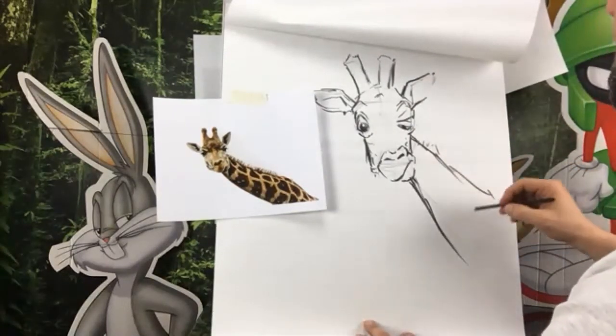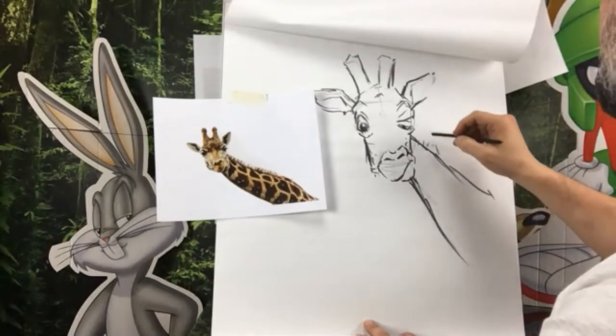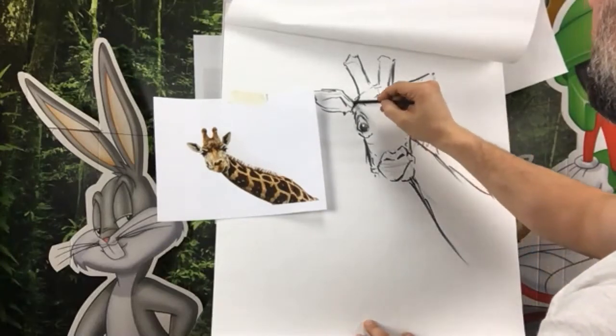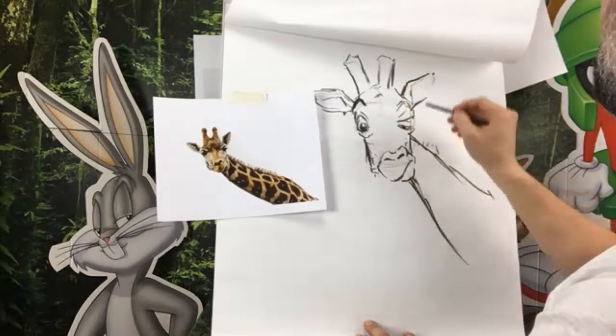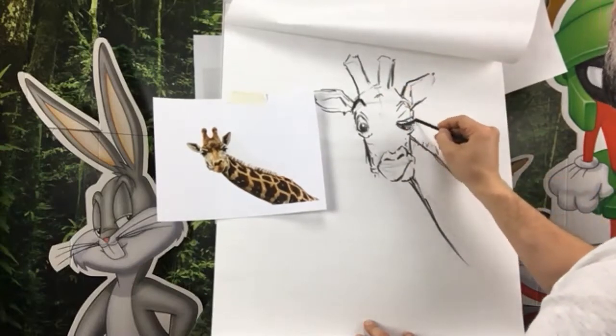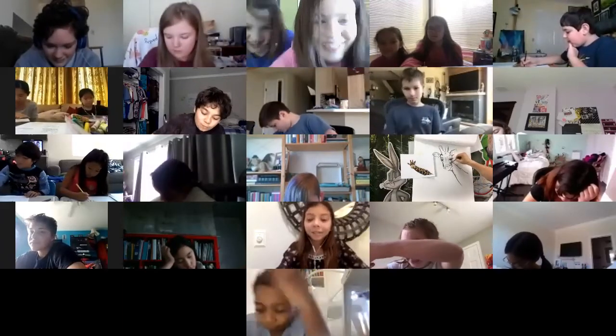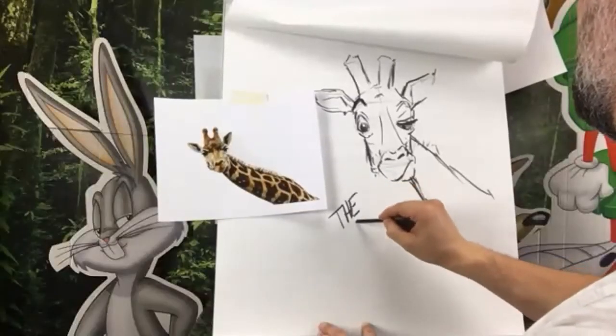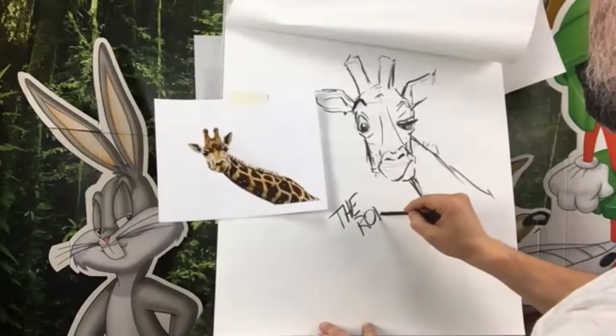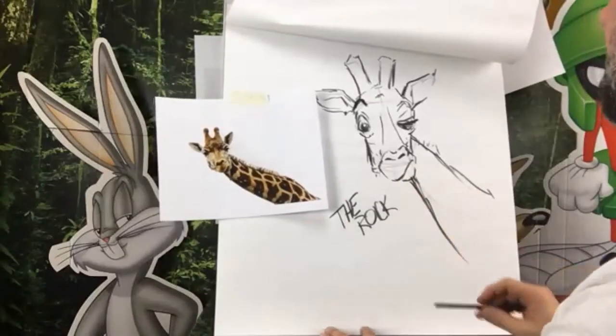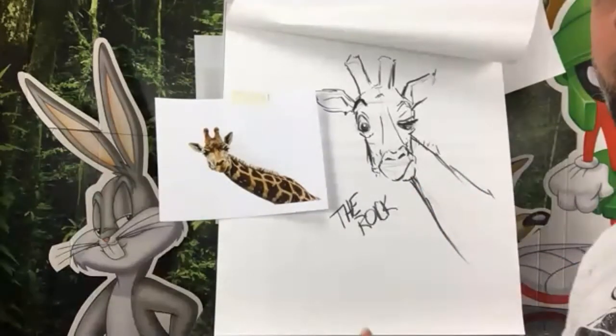I don't know. I don't need to show like super huge muscles, but he's got that one raised eyebrow. There we go. All right. There's my The Rock. I almost spelled it wrong. That would be terrible. Okay.